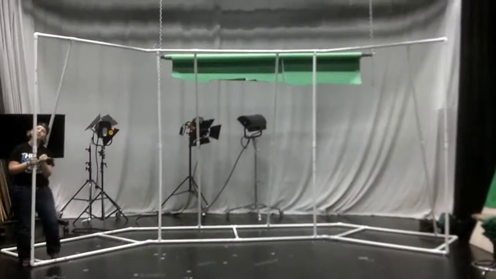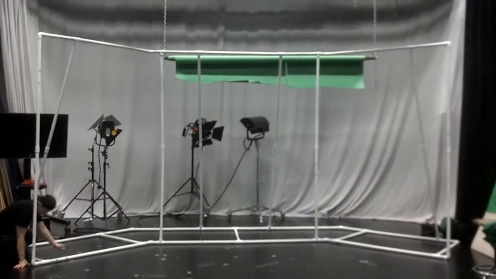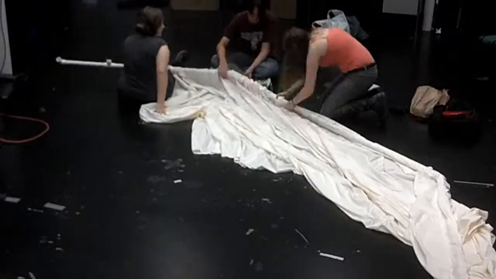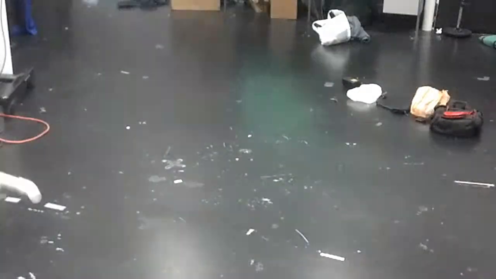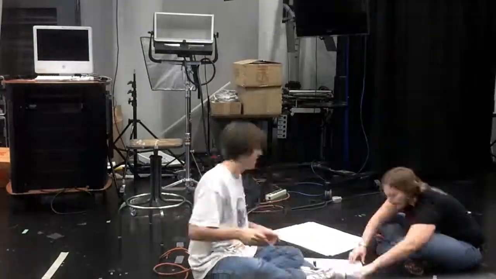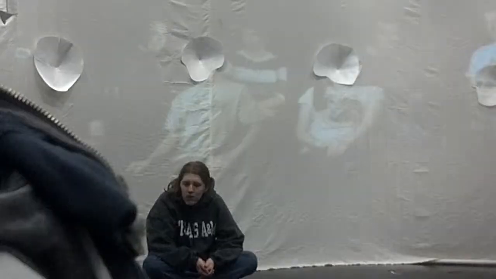The next step was to create a large screen on which to project. We started with a PVC frame. Next, we sewed two king-size sheets together to make the screen and cut rings from which to hang it. Finally, we crafted concave round shapes from paper and attached them to the screen to match each individual face.